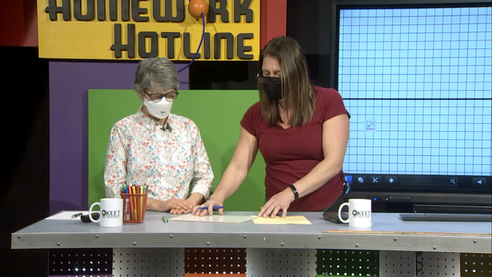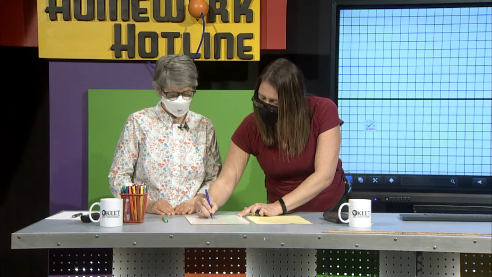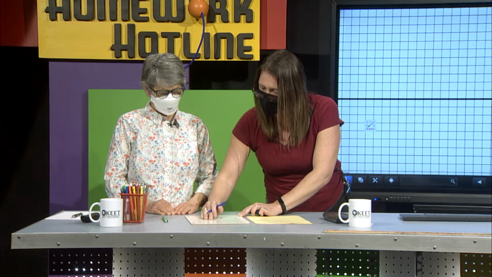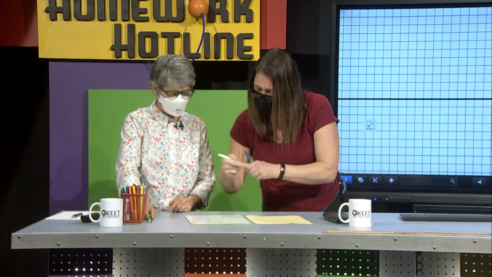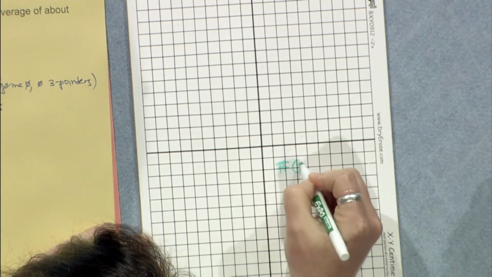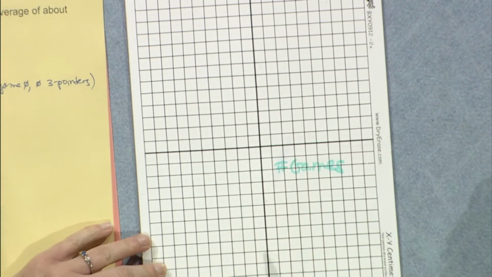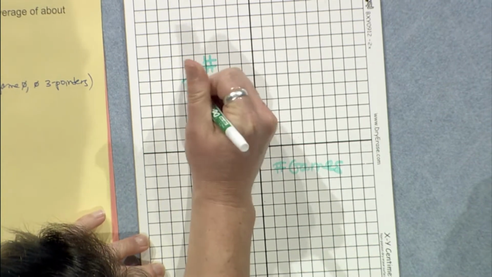So a lot of times, I'm just going to turn it this way. We will label, so what is independent? Is the game happening independently or are the 3-pointers happening independently? Oh gosh, okay, so the 3-pointers depend on the game. Yeah, exactly. So independent x will be the number of games, and then here we have our number of 3-pointers because they're dependent.